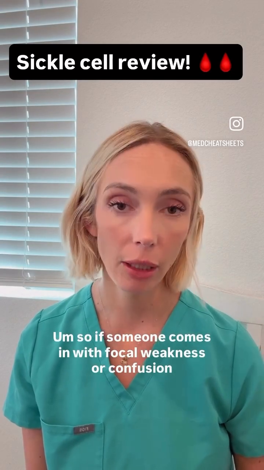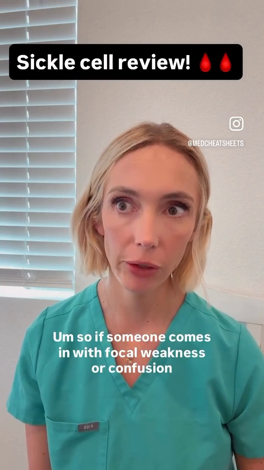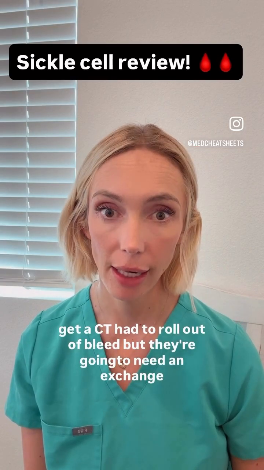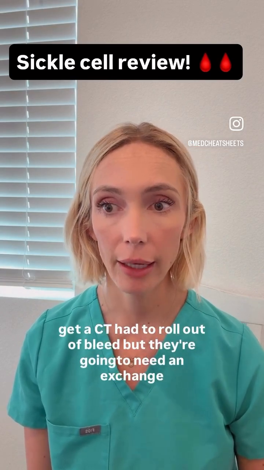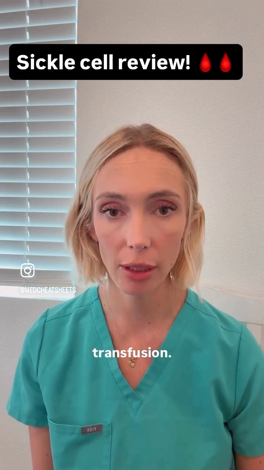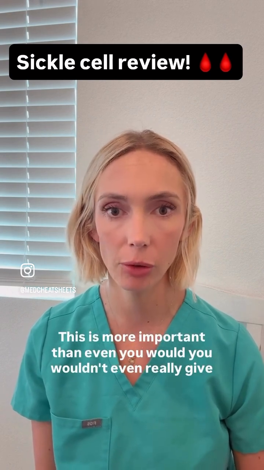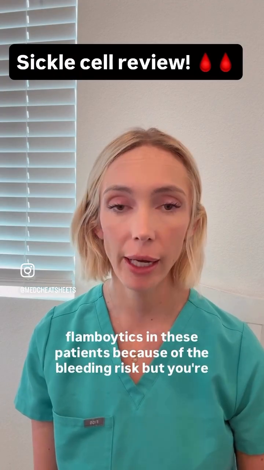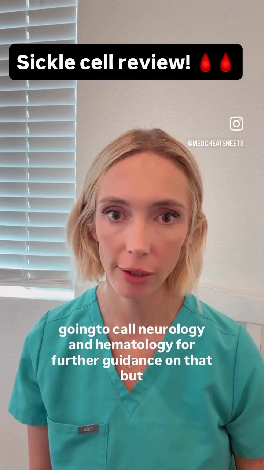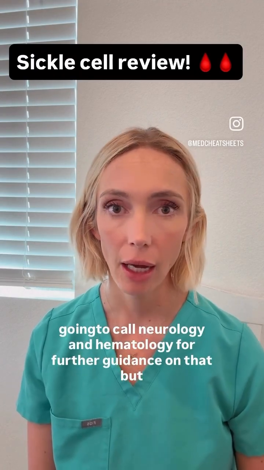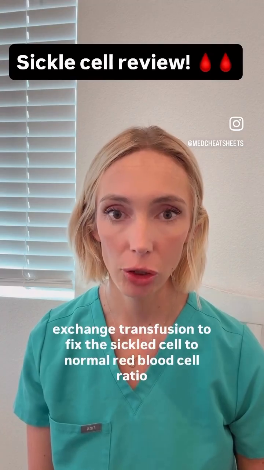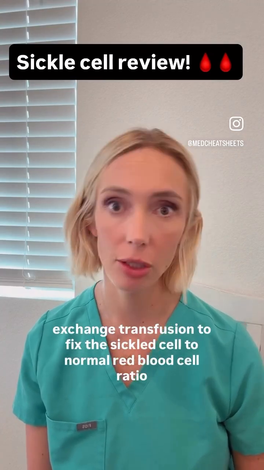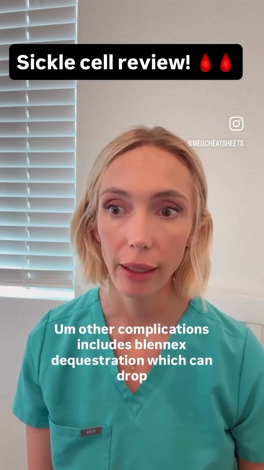So if someone comes in with focal weakness or confusion, get a stat CT head to rule out a bleed, but they're going to need an exchange transfusion. You wouldn't even really give thrombolytics in these patients because of the bleeding risk, but you're going to call neurology and hematology for further guidance on that. But exchange transfusion to fix the sickled cell to normal red blood cell ratio there.